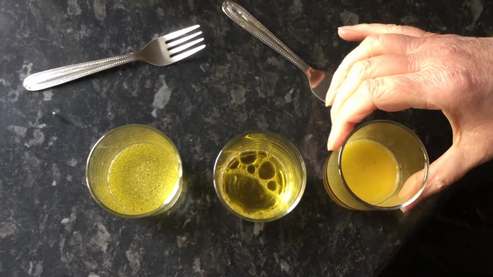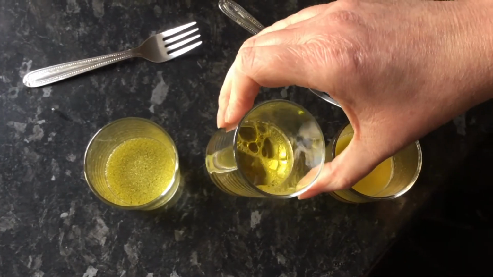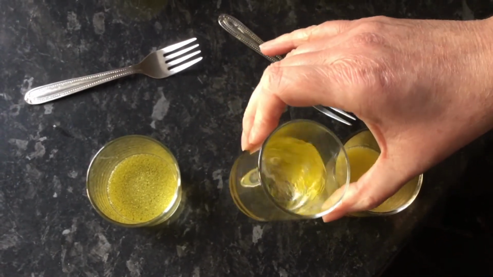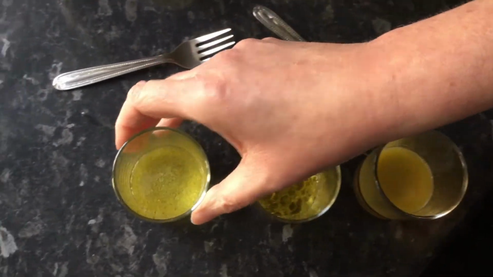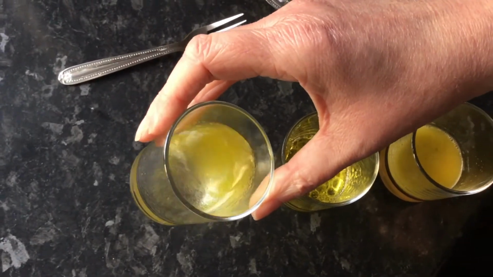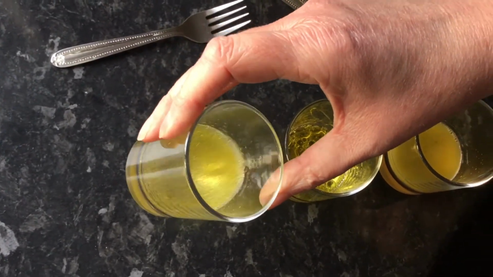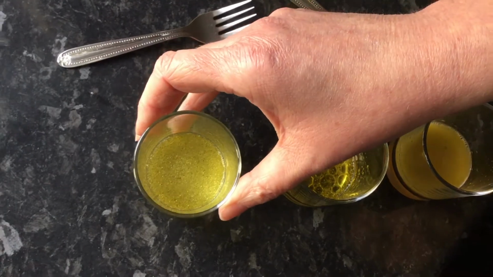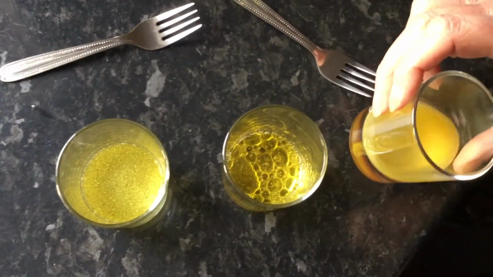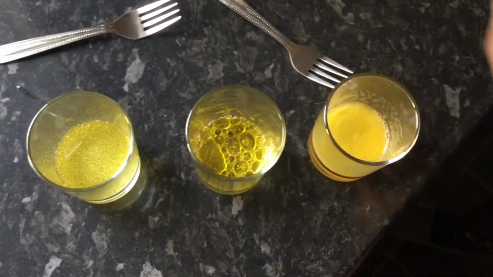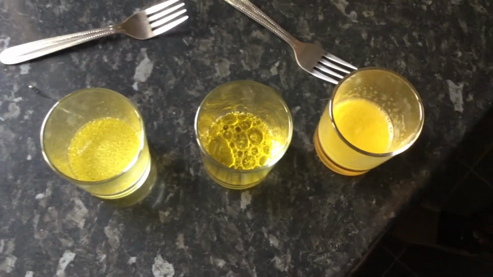More evenly with the Fairy, less so with the Method, which has only got the non-ionic detergent, and this one here with less ionic detergent. Yep, it's less distributed than the Fairy. Okay, so that is my experiment.